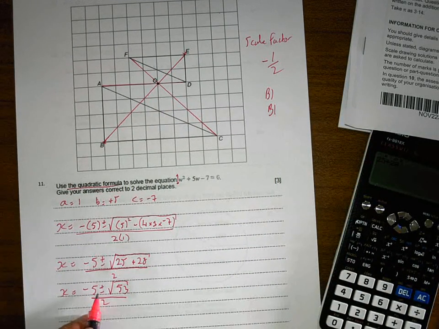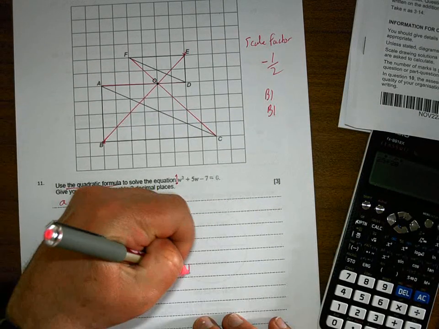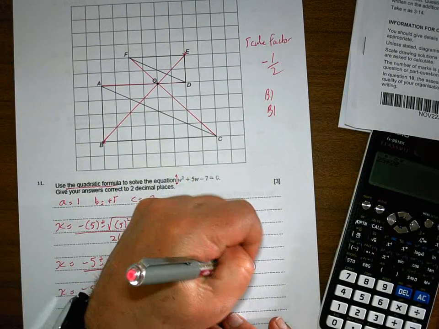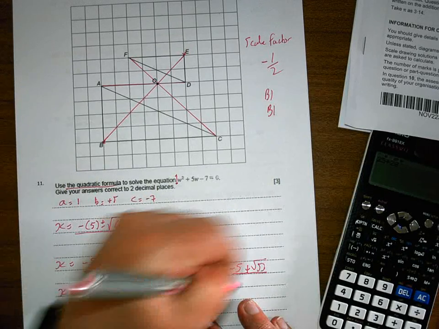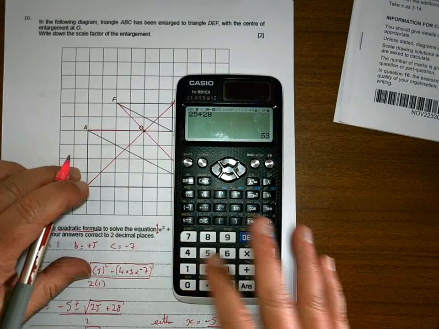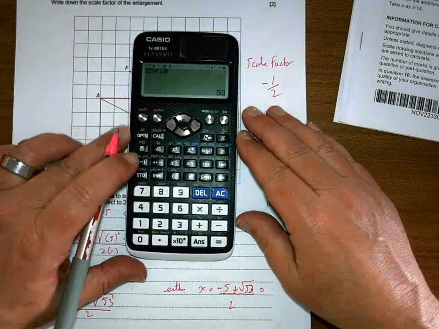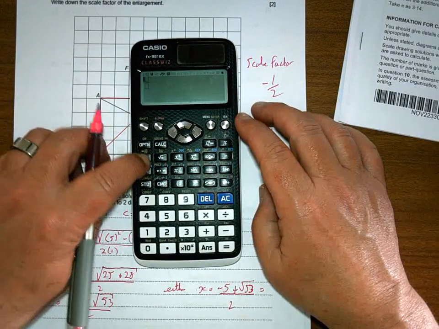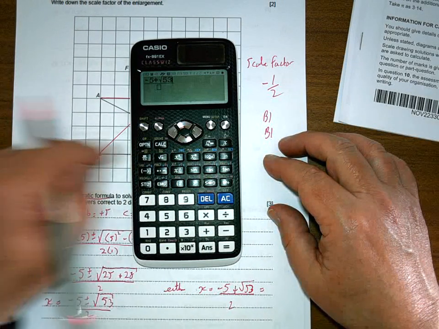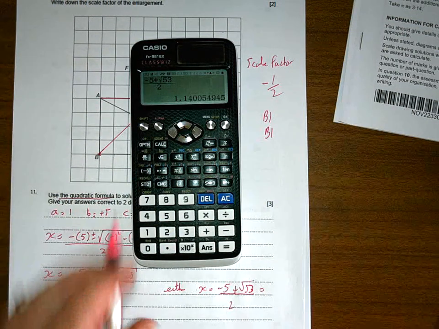So now you say either x equals minus 5 plus the square root of 53 all over 2. And on your calculator, we're going to put it in just like that. So we get the fraction in the right place. Fraction button, minus 5 plus square root of 53 underneath 2 equals, to 2 decimal places, 1.14.